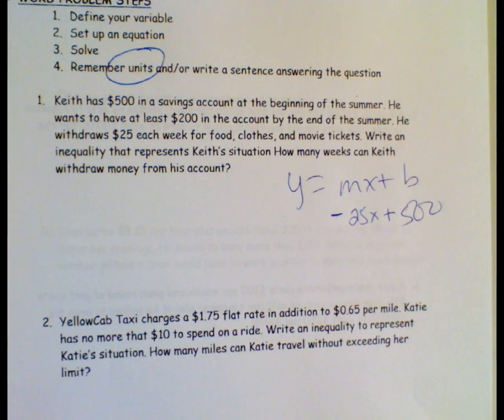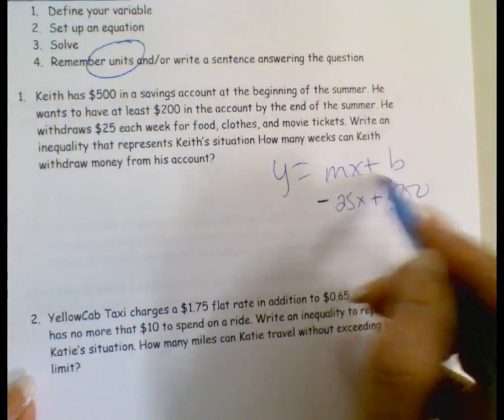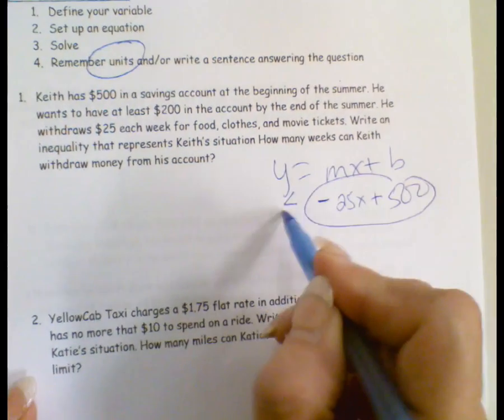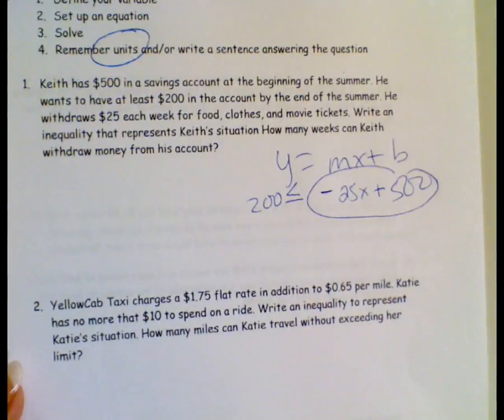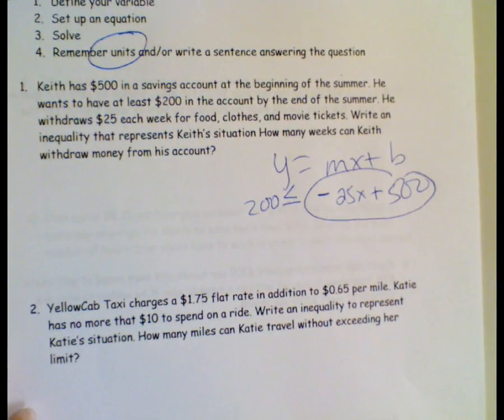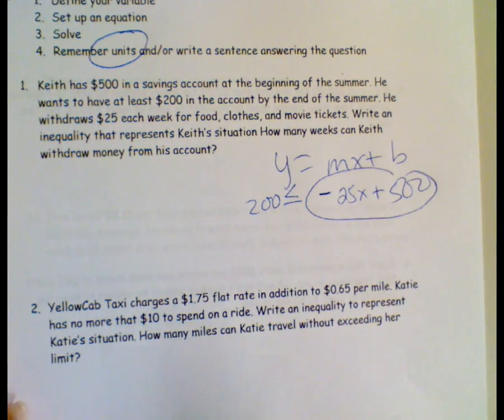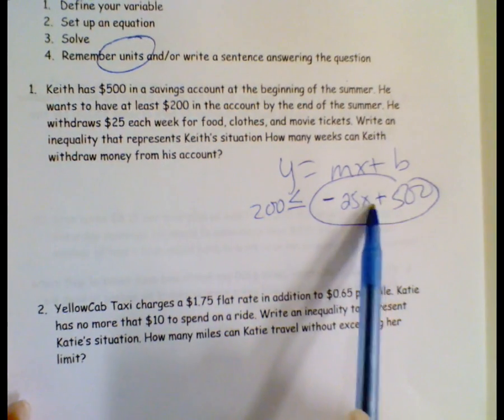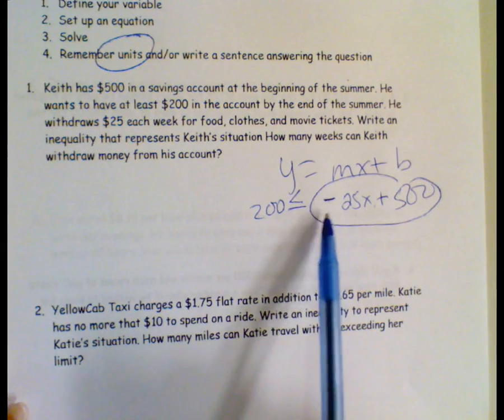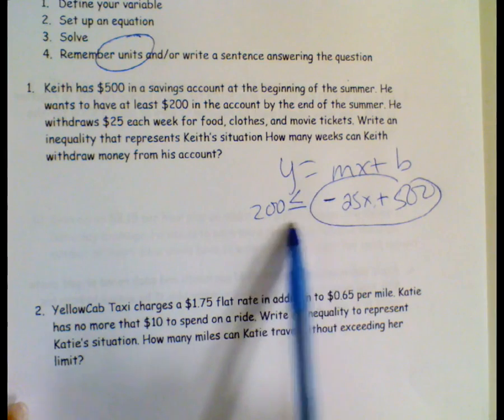Now, it says write an inequality. He wants to have at least $200 in his account. At least $200. What does at least mean to you guys? At least 200 means he wants 200 or more. So we want this money right here to be greater than or equal to 200. And that's how you write an inequality. We want this money right here, the 500 taking away 25 each week, to be greater than or equal to 200. He wants it to be at least 200.